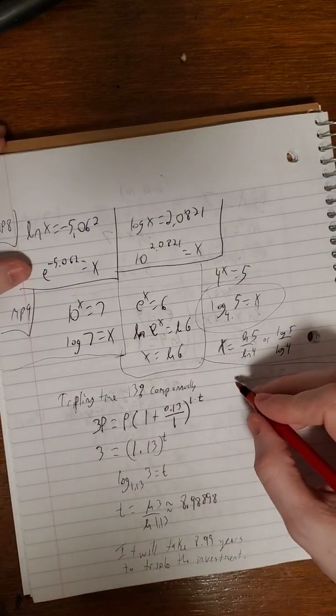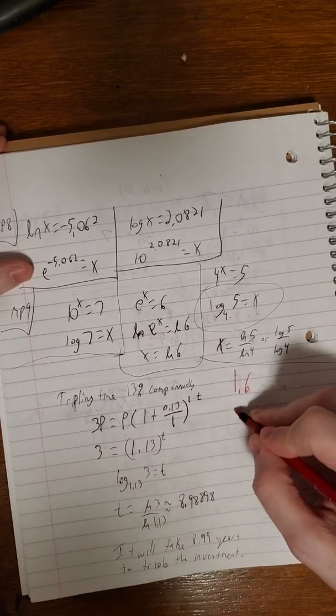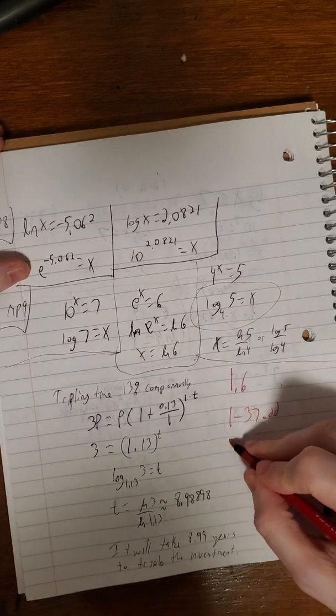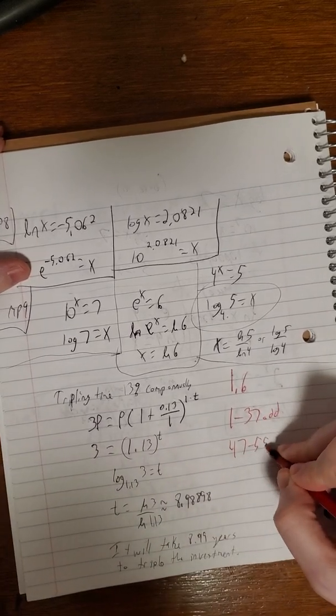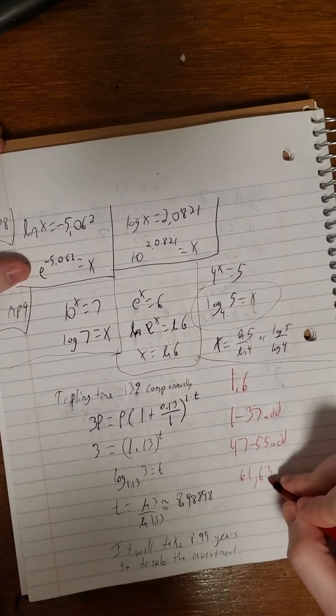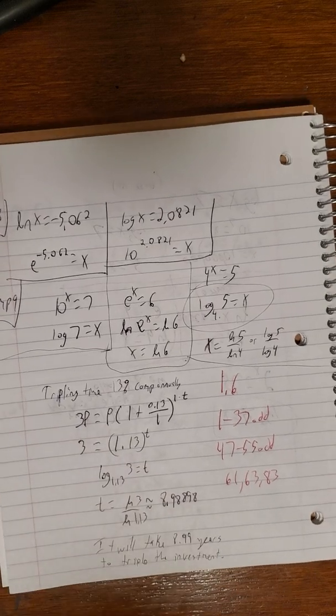Okay, so some problems to try out from section 1.6. I would try out 1 through 37 on the odds, 47 to 55 also on the odds, 61, 63, and 83. If you have any questions, please get in touch.